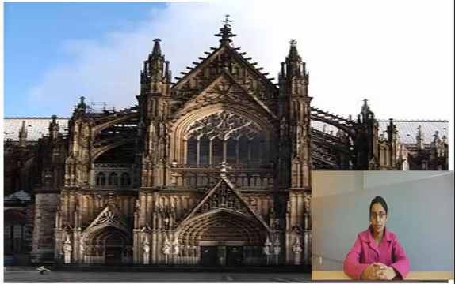Gothic is the term used to identify a period that began around the middle of the 12th century and lasted to the end of the 15th century, in some places into the 16th. The name was coined by later critics who scorned the art of the period because it didn't hold to the standards of ancient Greek and Roman art. Architecture was the important and original art form during the Gothic period.